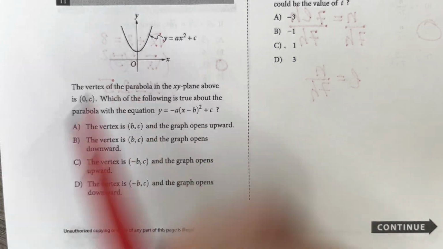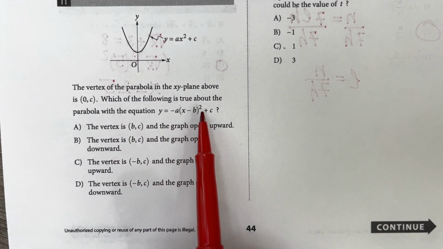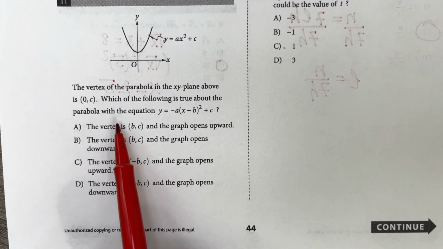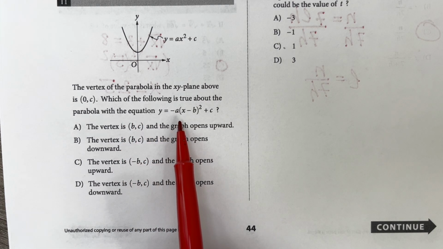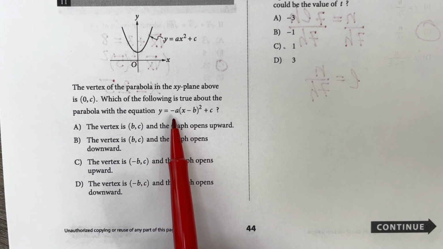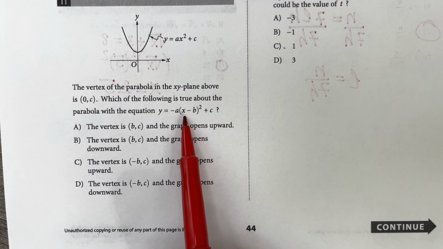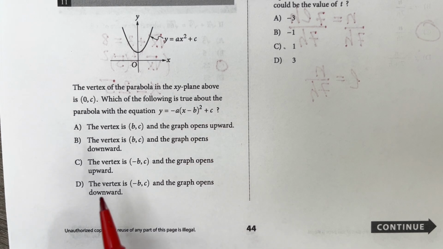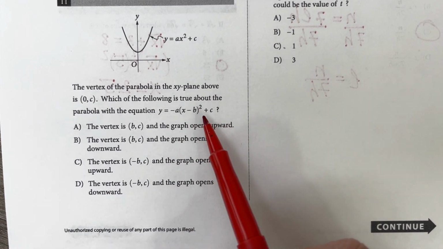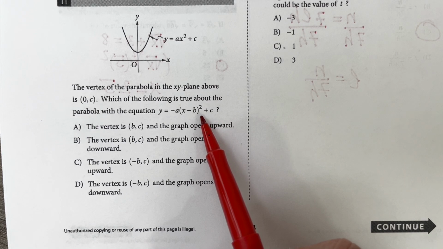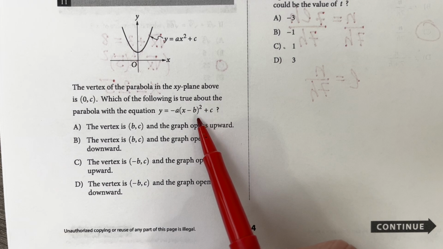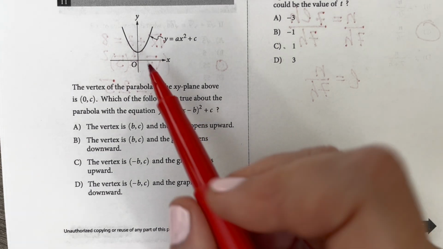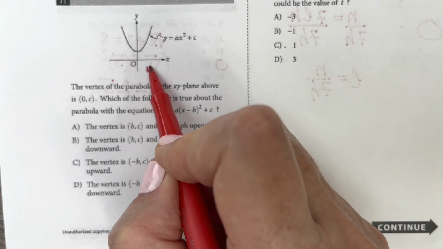Which of the following is true about the parabola with equation y equals negative a times x minus b squared plus c? As you see, this is a form you have to recognize from what you studied at school.